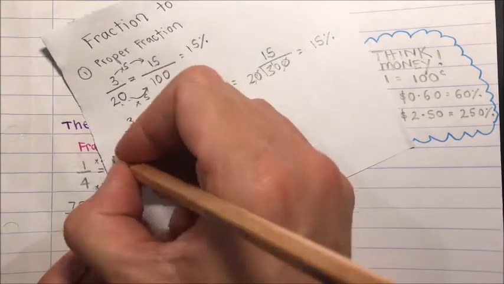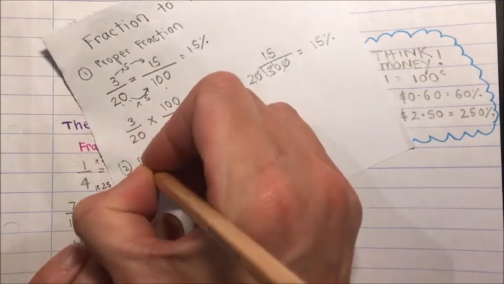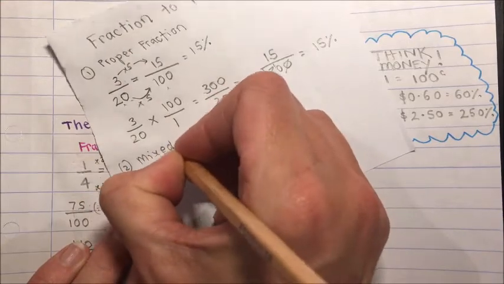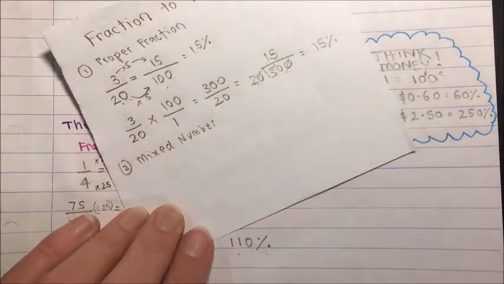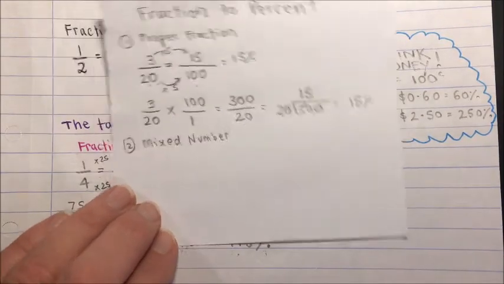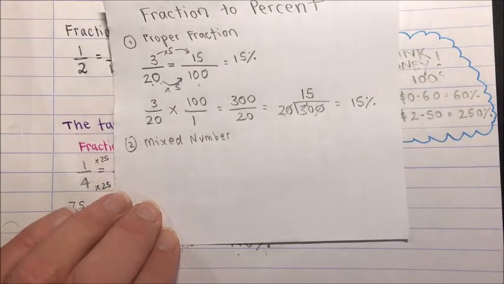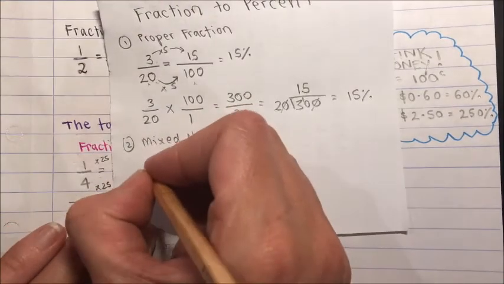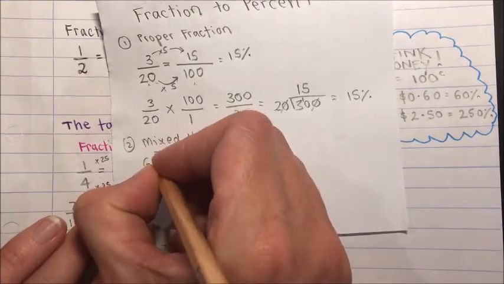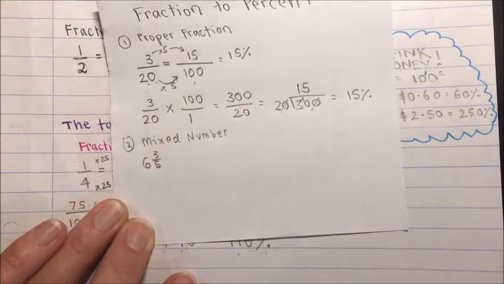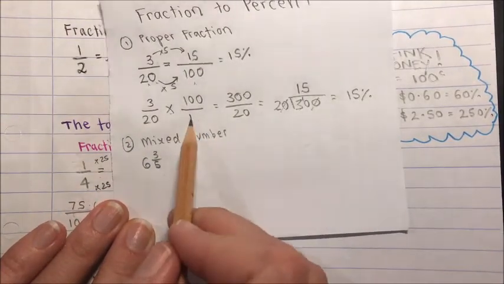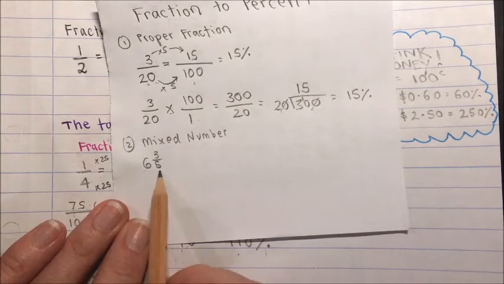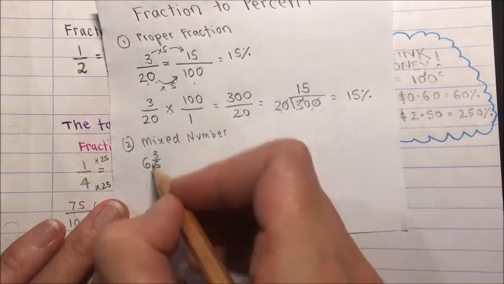Now let's quickly do an example with a mixed number. So we'll just pick a quick mixed number. If it's a mixed number, obviously my percent at the end before I even start, I know it's going to be more than 100. It's going to be some sort of magical football coach percent. So 6 3/5. Let's go with that. Now, because I'm going to be basically multiplying a fraction, it's better to convert that into an improper fraction. It's just going to be easier to deal with.